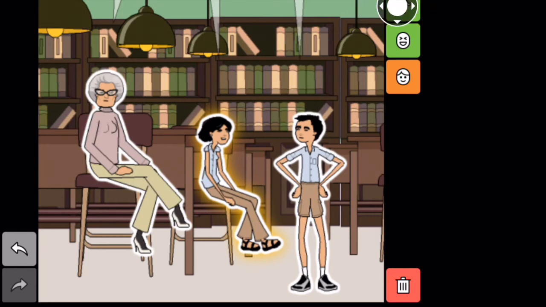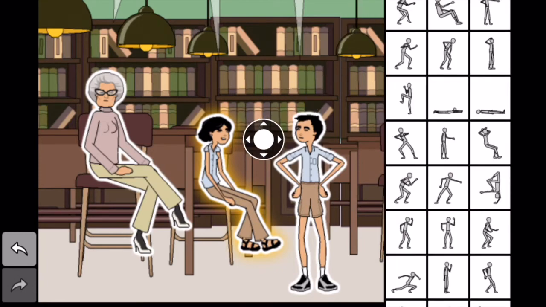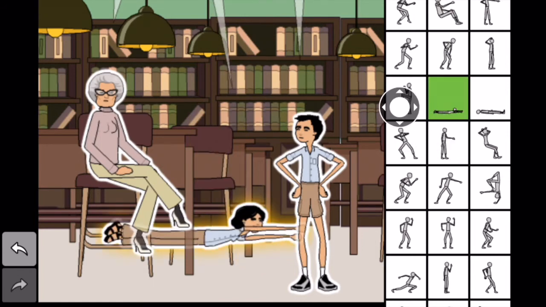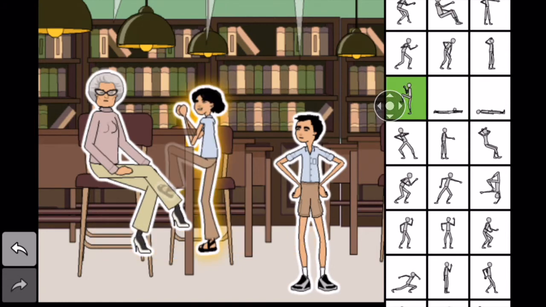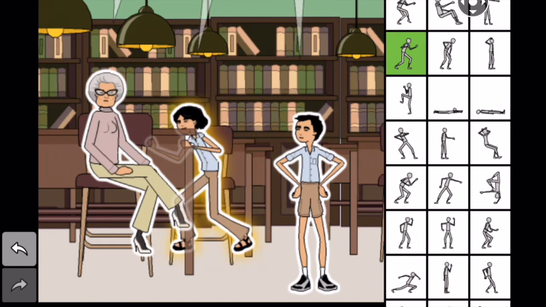So I can also change the position here of the character. So I click on this and it shows me all sorts of positions. So I see she's sitting. I can also put her laying on the floor like this, dancing like this, maybe looking for a fight like this. So I can decide. If I click on this, it actually reverses the side of the person, so she will start looking on the other side. So I can just click on it and I see she switched sides.